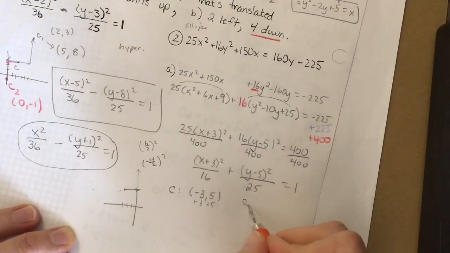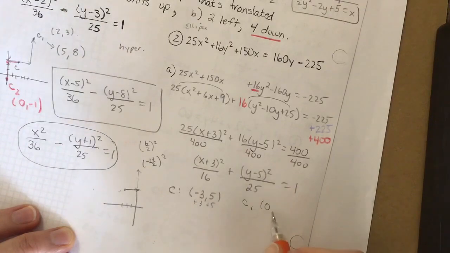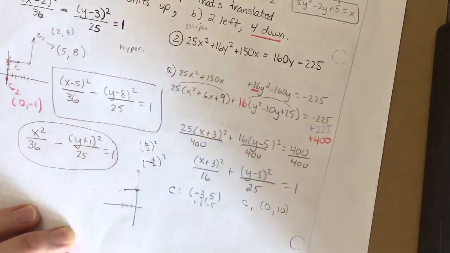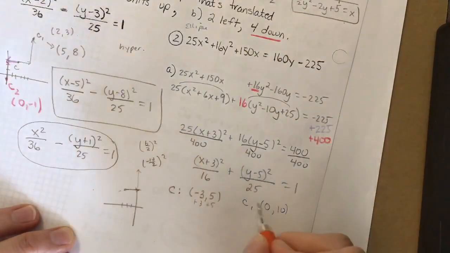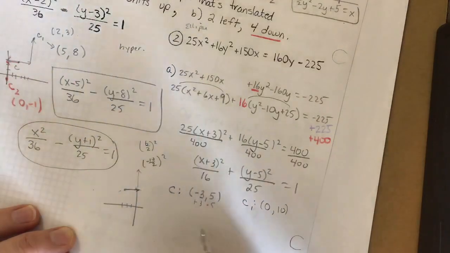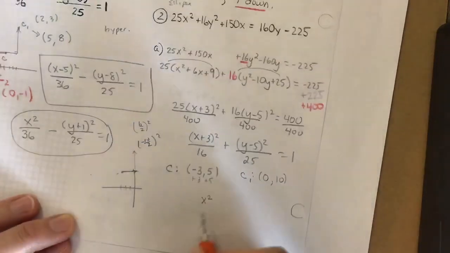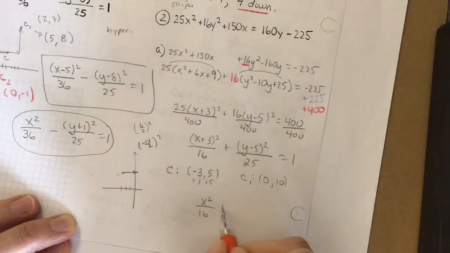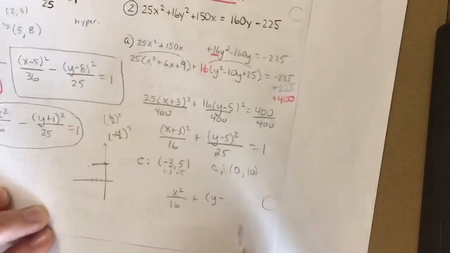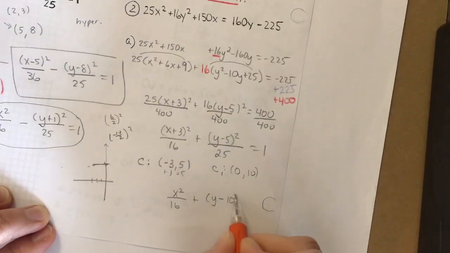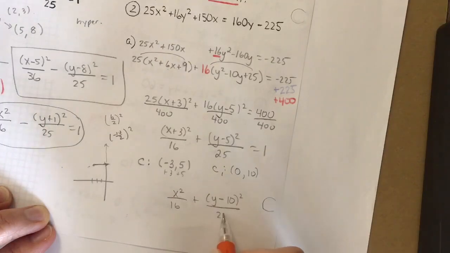That gives me a new center of 0, 10. Okay. So x squared over 16, plus now y minus, not 5 anymore, 10 quantity squared over 25 equals 1.